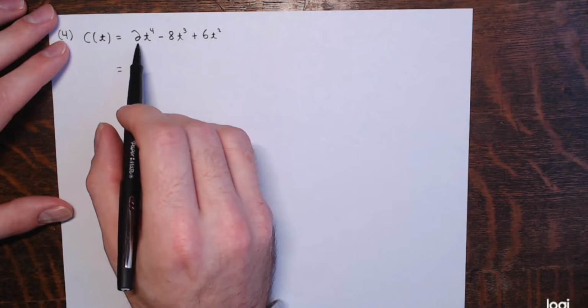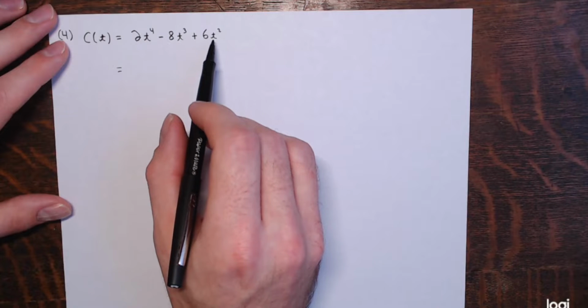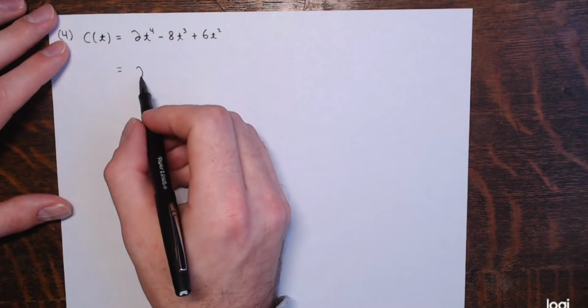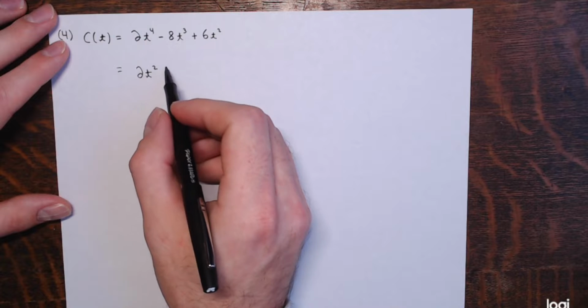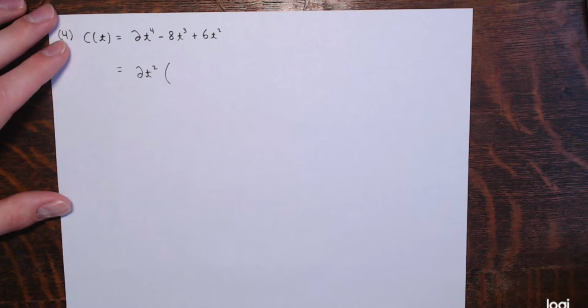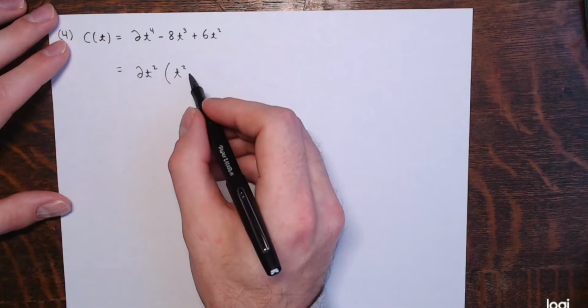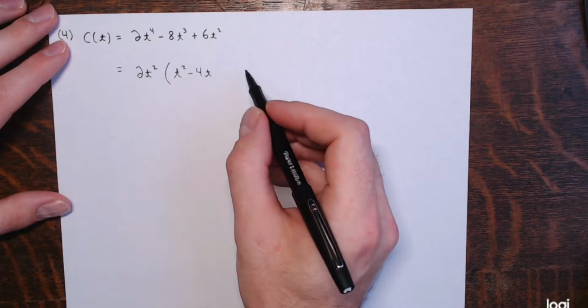Now let's factor this thing. Right? Now all the terms have a common factor of 2t squared. Right? That would be the greatest common factor. So I pull out 2t squared, and then the factor remaining would be t squared minus 4t plus 3.